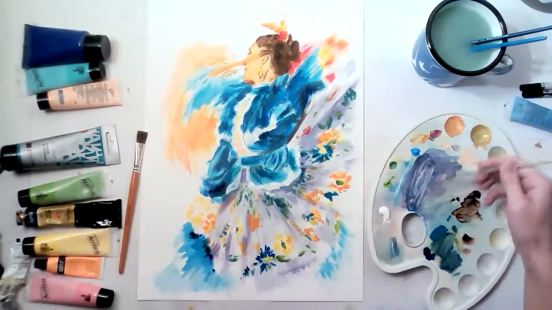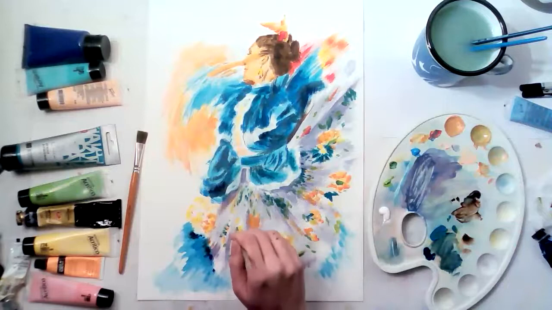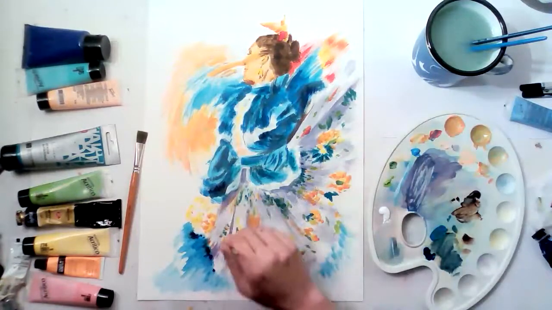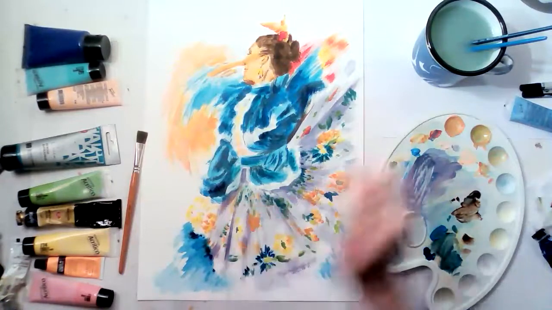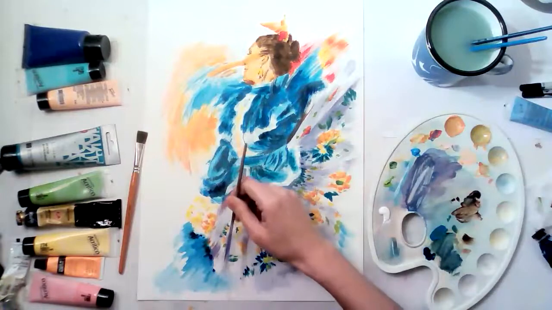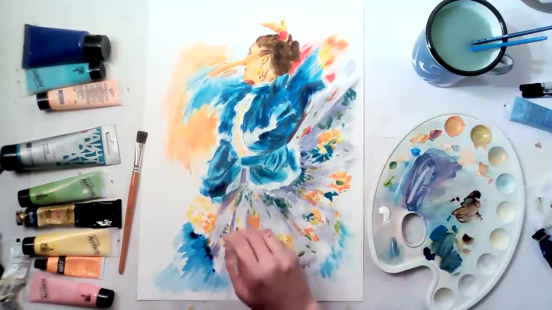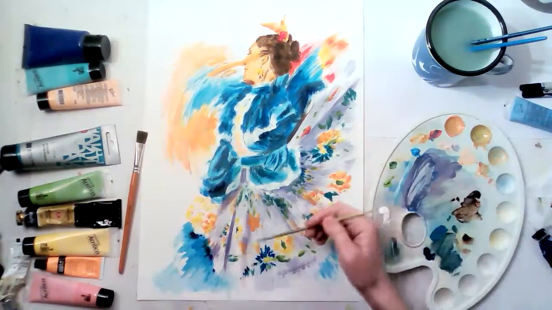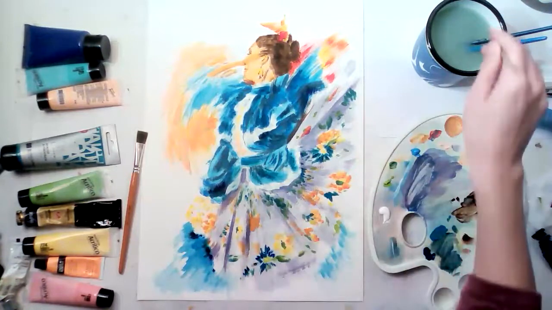Because we also have some shadow there. But again, not everywhere at the same size.